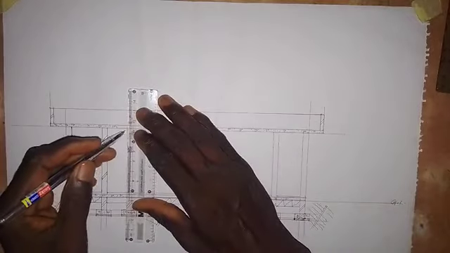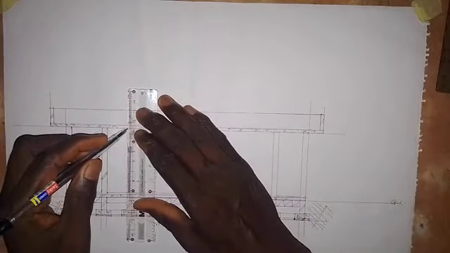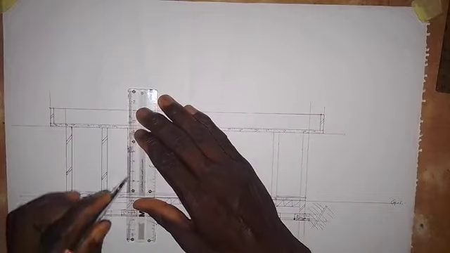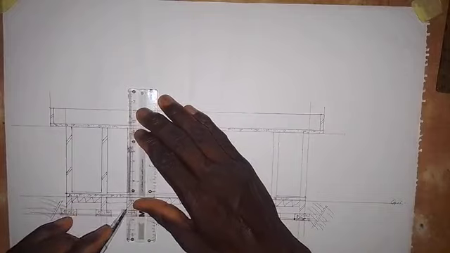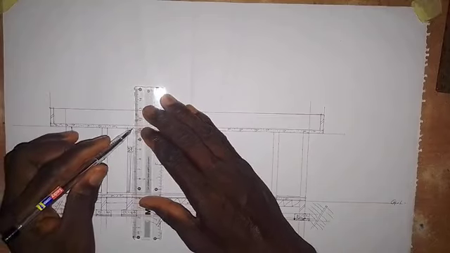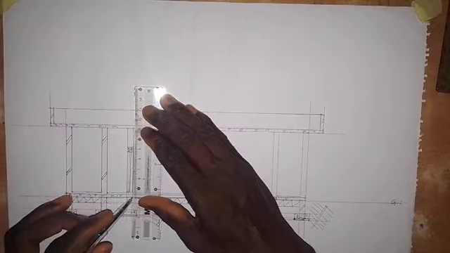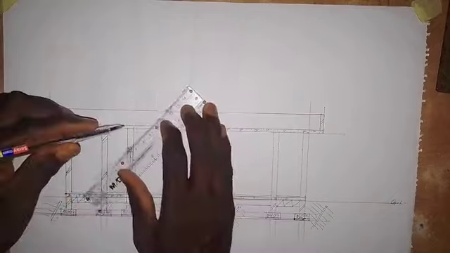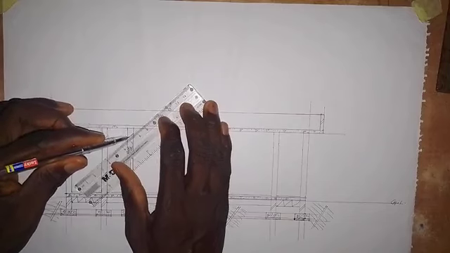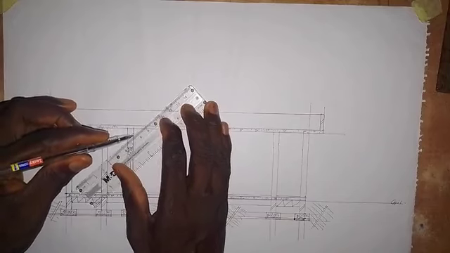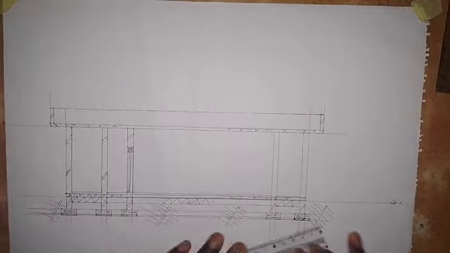Then we make this line a thick line down here, and we also make this line a thick line down here, and here also we do the same thing. We also show that this is a wall above the lintel, so we show it like this. All right, so that is done.